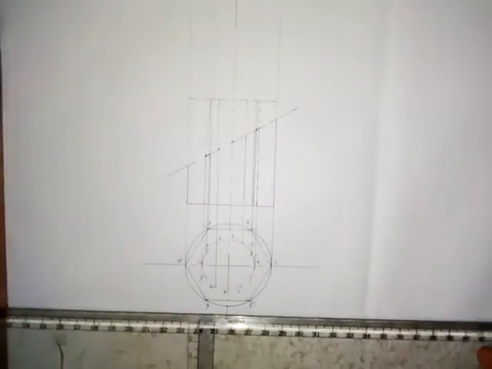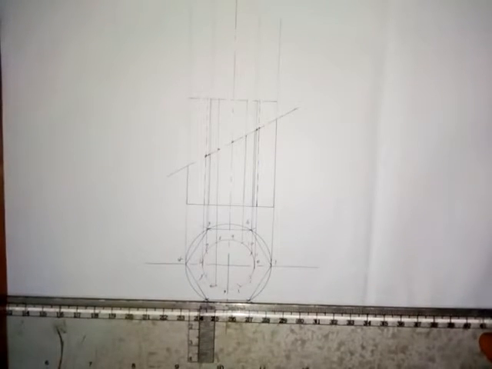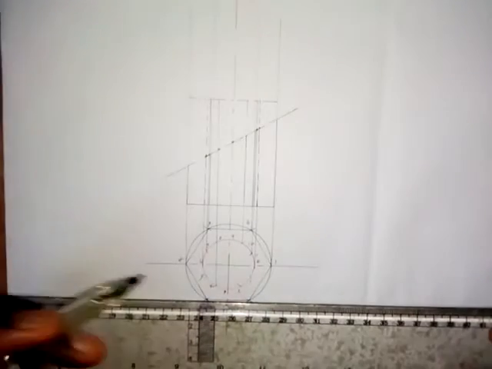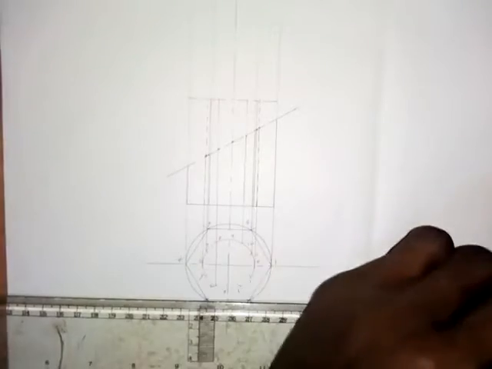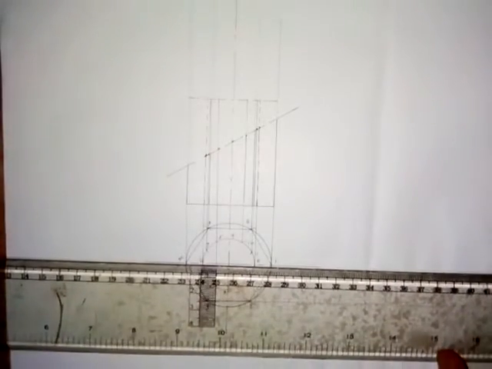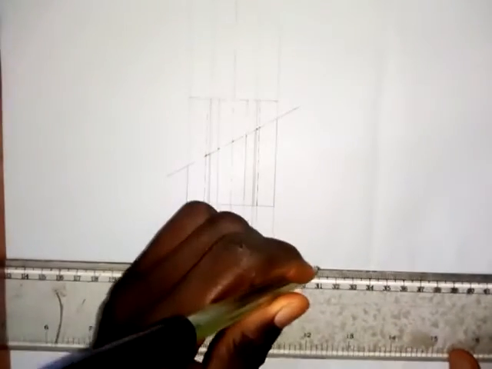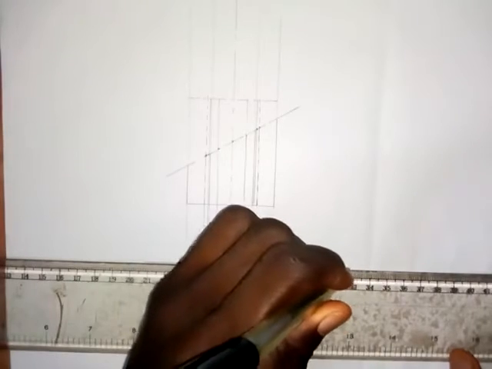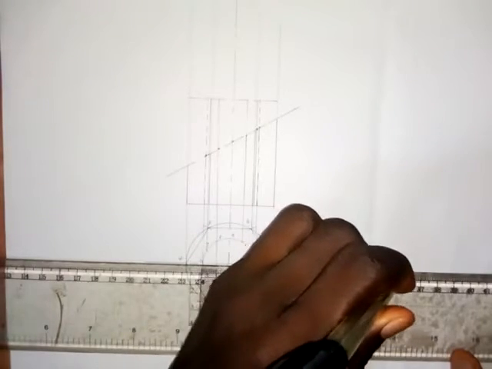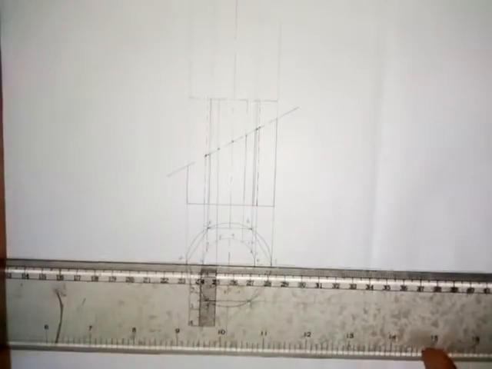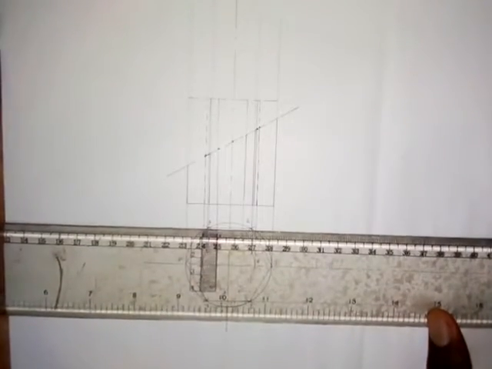So what we need to do now is, from here, draw a horizontal line. Extend this center line, and draw this also.